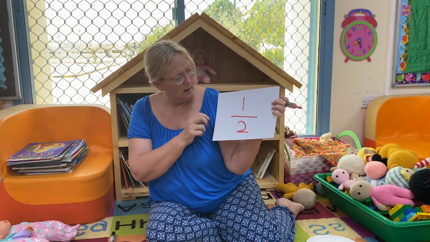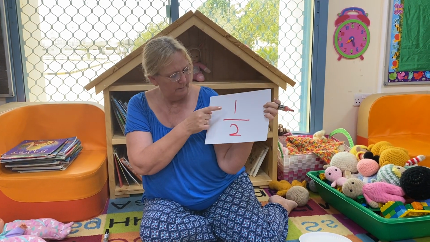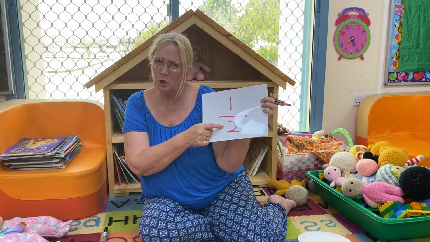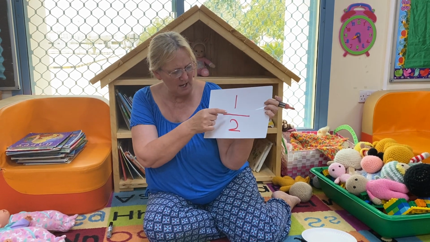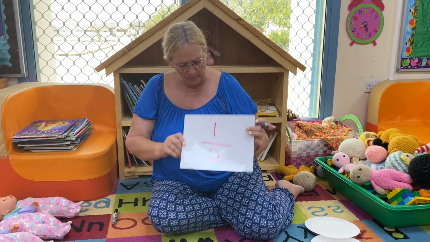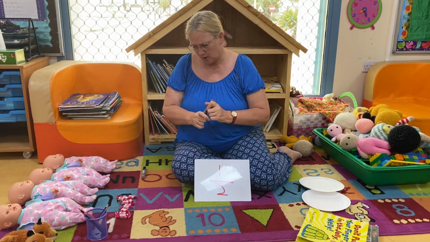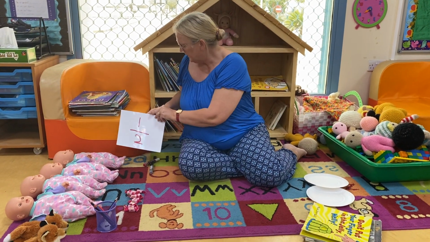So what does half mean? This means 1 shared between 2. This line means shared between. So let's see, what does that look like in real life?